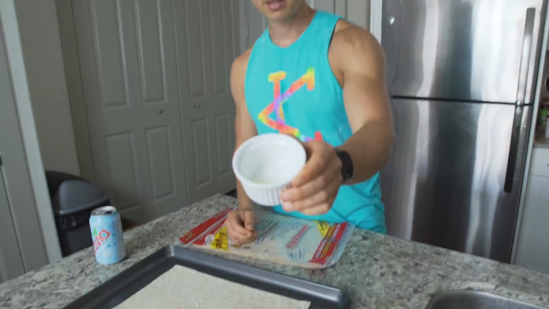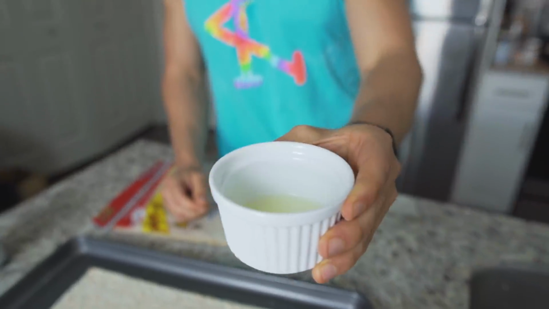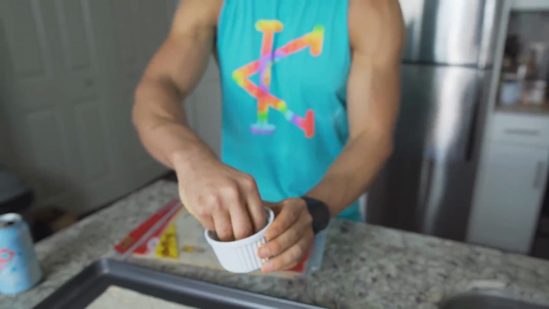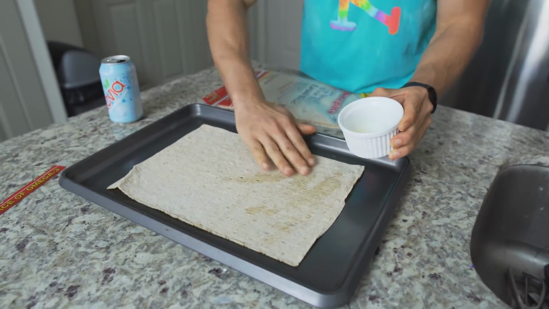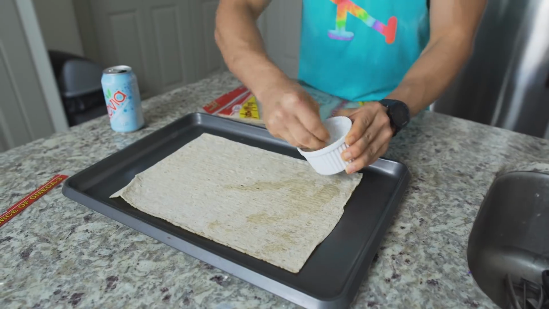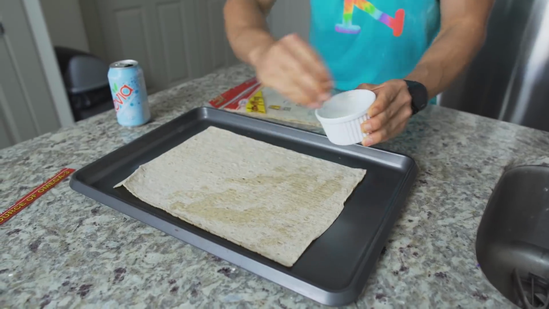So now I'm going to be going with a low carb lavish bread pizza. And so pro tip, set your oven on 450 degrees. You're going to take your lavish bread and cook it before you add any toppings, because it'll get soggy if you don't. And what I like to do now is I take a tiny bit of egg whites. You'll see just the tiniest bit, and I'll dip my fingers in here and I'll just rub it on top of the lavish bread.